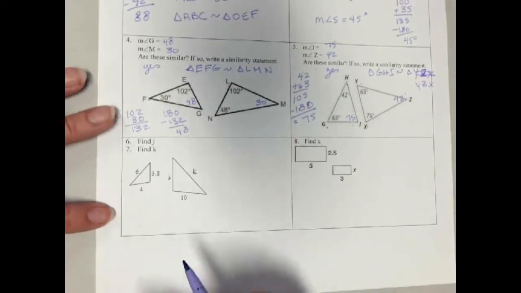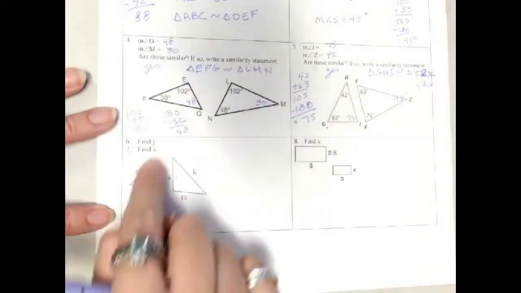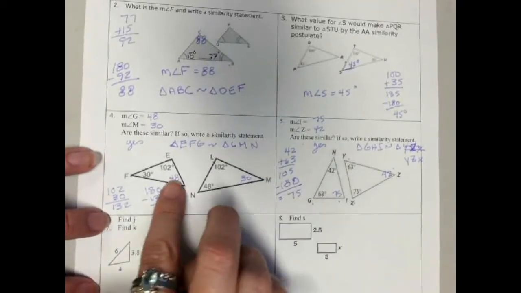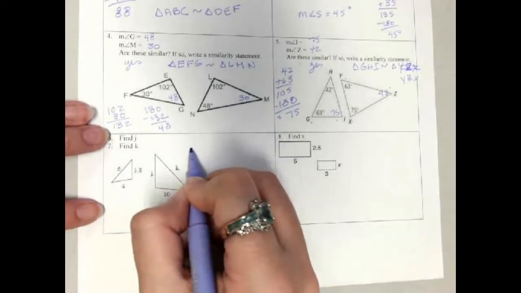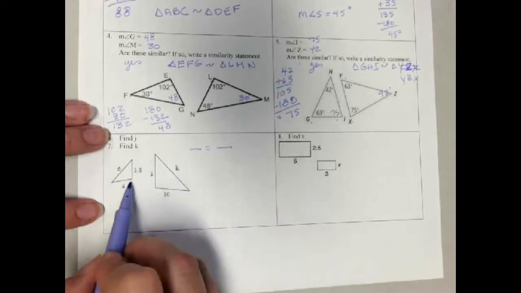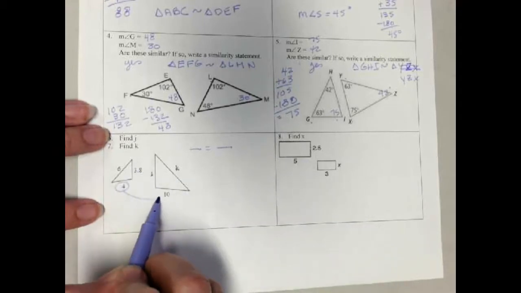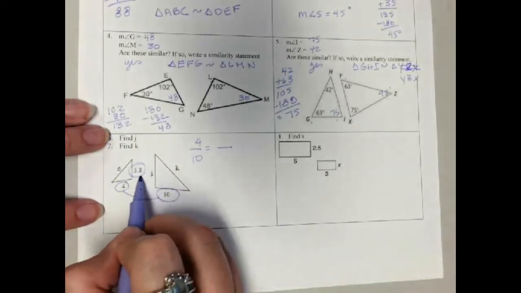Alright. Now we're going to look at the sides of the triangle. These were all the angles on the triangle. Now we're going to look at the sides. Remember, the angles are congruent and the sides are proportional. So now we're going to start setting up our proportions. I need to match up the sides that go together. This side goes with this side, so 4 over 10 and 3.8 over J.